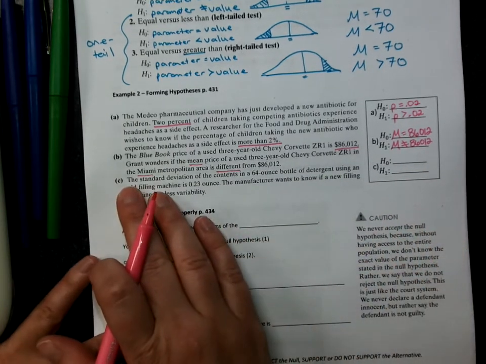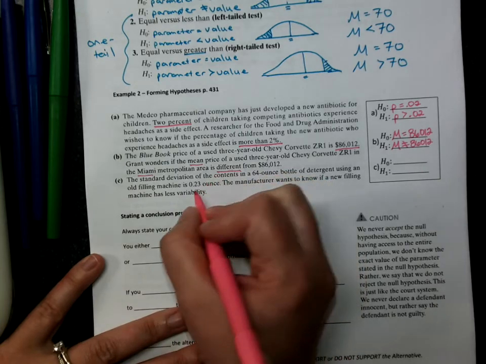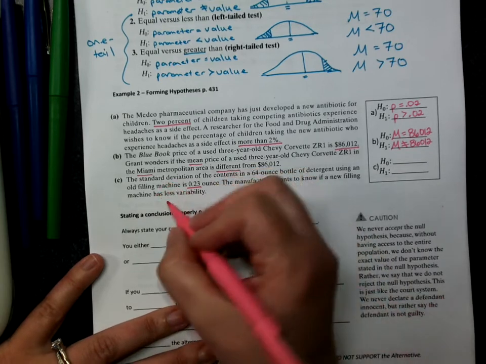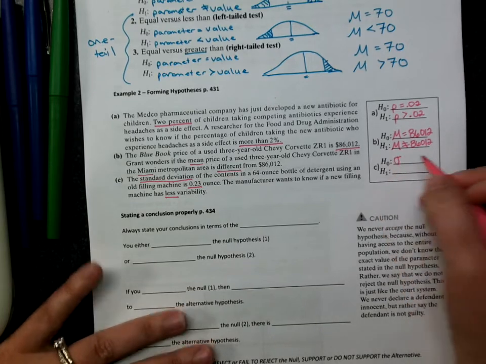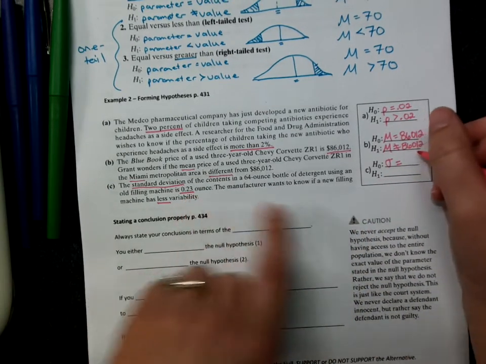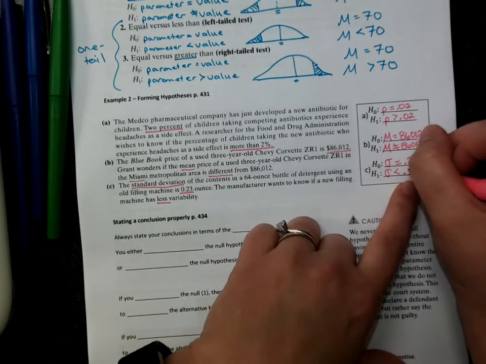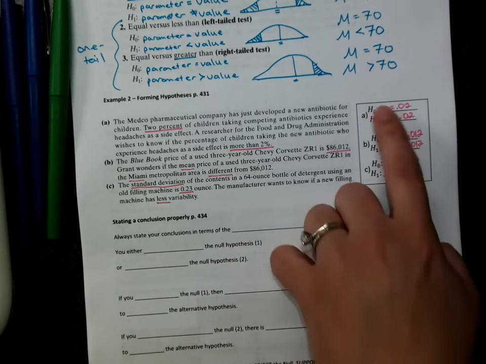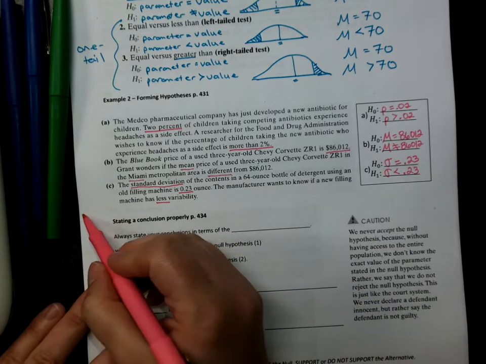And the last example, the standard deviation of the contents of a 64-ounce bottle of detergent using an old filling machine is 0.23 ounces. The manufacturer wants to know if the new filling machine has less variability. So this time we're measuring standard deviation, so we're going to use sigma. We're going to assume it to be the same as the old machine, and we're trying to prove that it has less spread than the old machine. So again, the null is always your equal to, and the alternative is always your inequality, either not equal to, greater than, or less than. So that's writing a proper hypothesis statement.